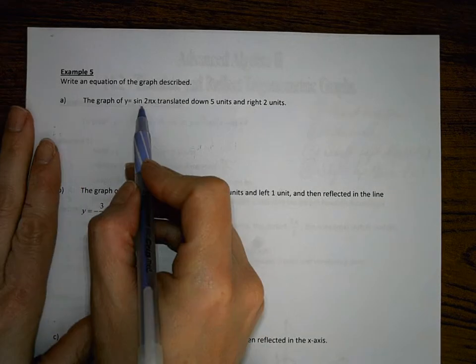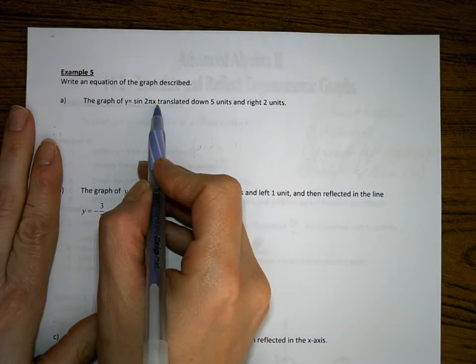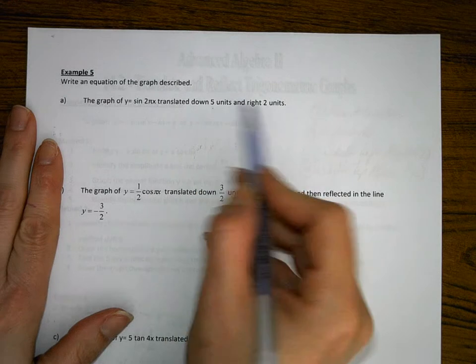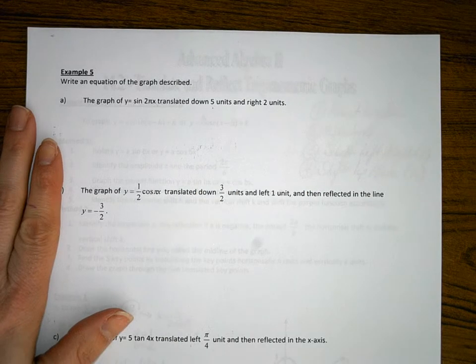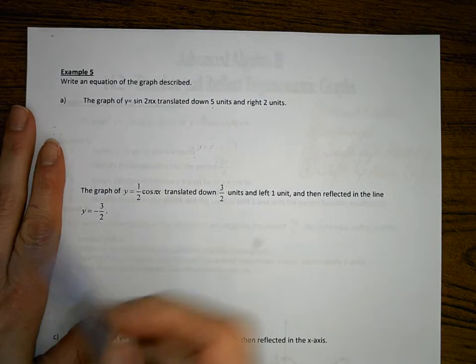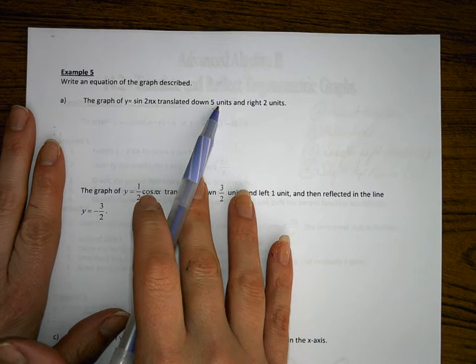We are going to be looking at writing an equation of the graph described, okay? And you had a little bit of practice on this on the homework. Now, the graph is going to be y equals sine of 2 pi x. They translate it down 5 units and right 2 units. Any thought about what we're thinking as we see translated down 5 units and right 2 units?